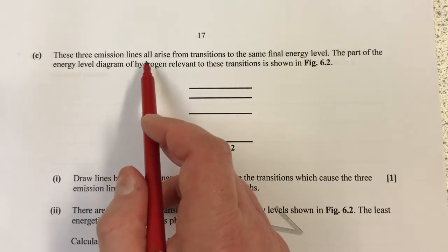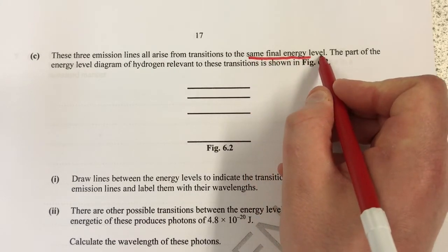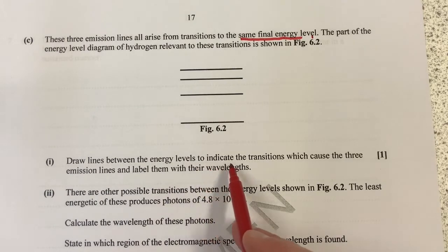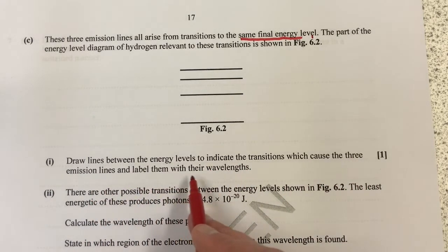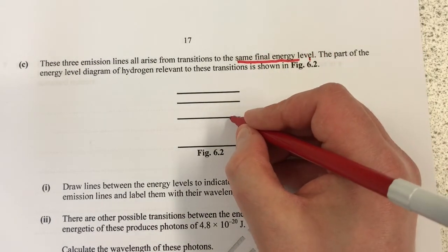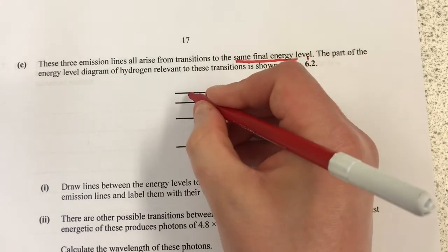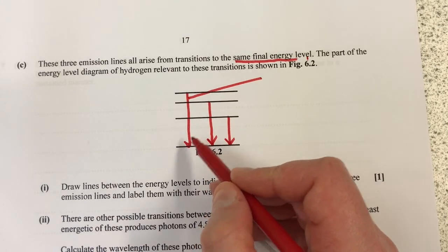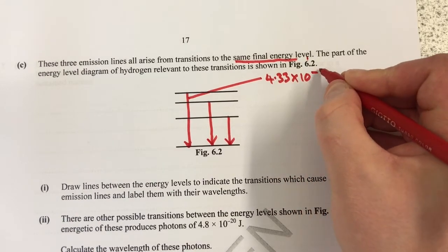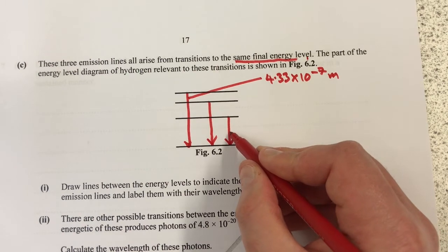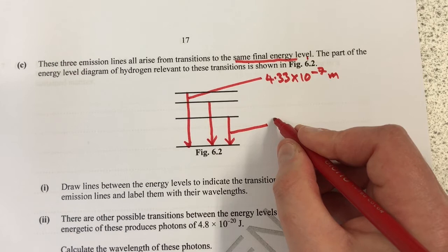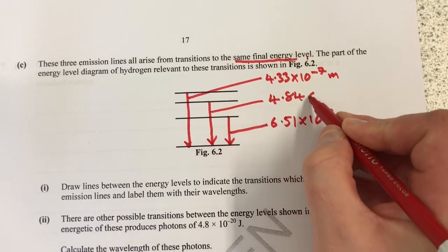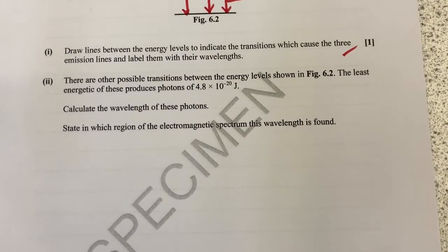Part C, the 3 emission lines all arise from transitions to the same final energy level. The part of the energy level diagram of hydrogen relevant to these transitions is shown in figure 6.2. Draw lines between the energy levels to indicate the transitions which cause the 3 emission lines and label them with their wavelengths. Well, if they all have to end at the same final energy level, then that would be 1, 2, and 3. This one would be the biggest energy change, the highest frequency, the shortest wavelength, so that's 4.33 × 10^-7 meters. This one is the smallest amount of energy, the lowest frequency, and therefore the longest wavelength, the one that we calculated, 6.51 × 10^-7 meters. And this one would be the one in the middle, 4.84 × 10^-7 meters. Hopefully that's all of that single mark nailed there.